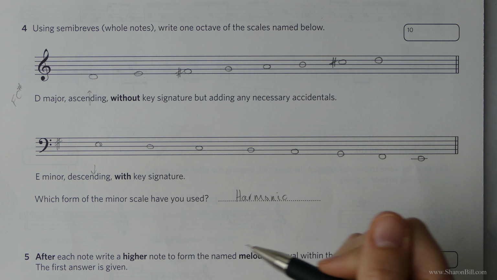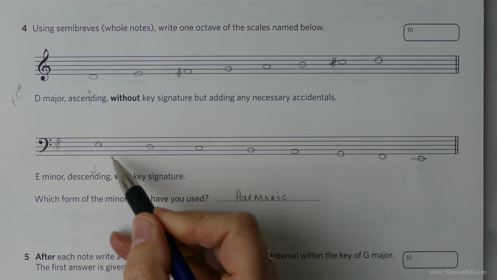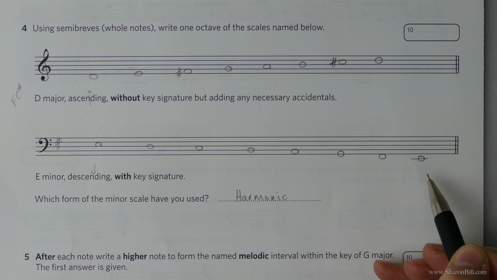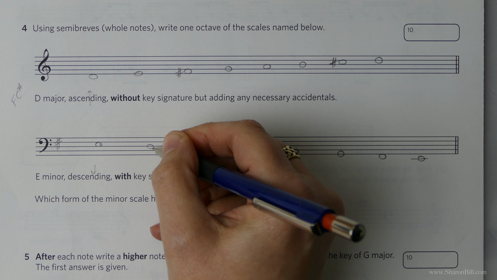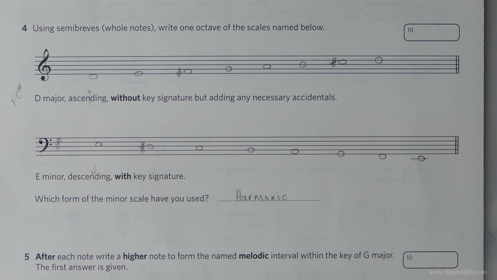And then the 7th degree of the scale is raised in the harmonic minor form. Don't forget we're descending though, so don't go 1, 2, 3, 4, because that's not correct. We're actually going backwards now. It's 8, 7, 6, 5. So 8, 7. Here's the 7th, and we raise that D by adding a sharp sign.